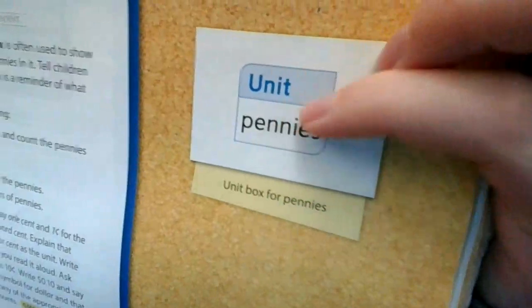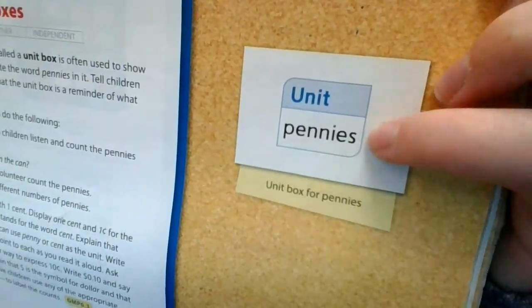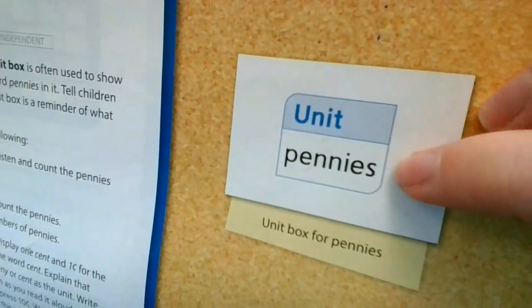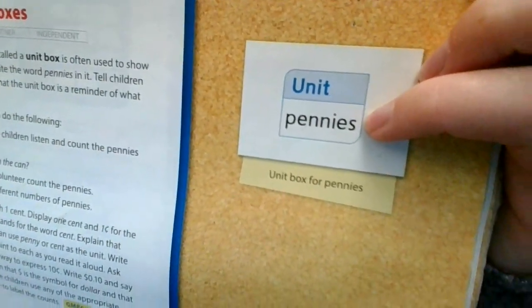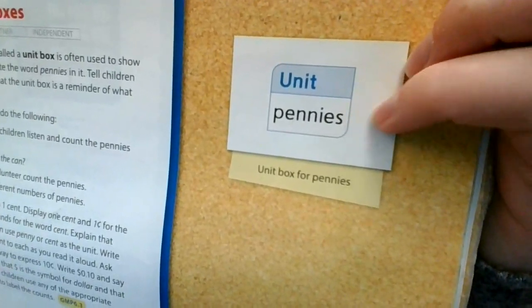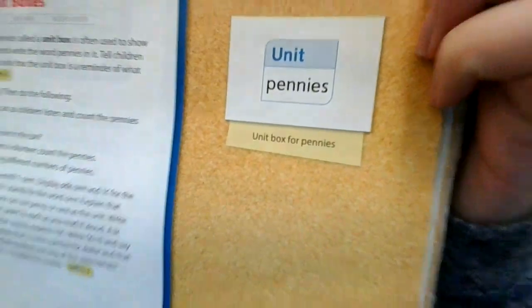I'm going to hold that up so you can see that. See where it says unit, and then underneath, that's what the students would write, pennies. So if the story was about pennies, we would write pennies in this, and it's called a unit box. So in our math lessons moving forward, you might see this in your journal where you need to label what the unit is from the problem.